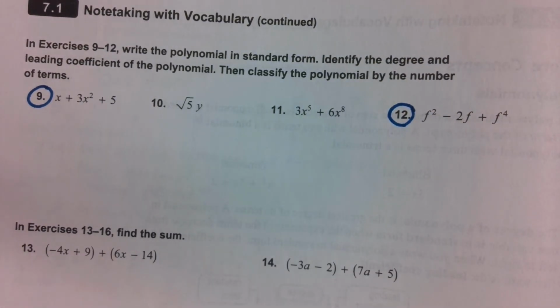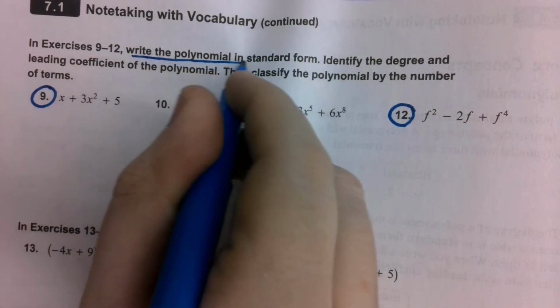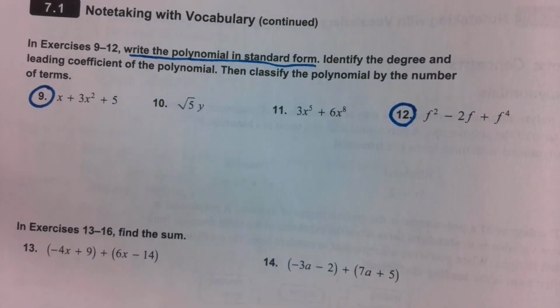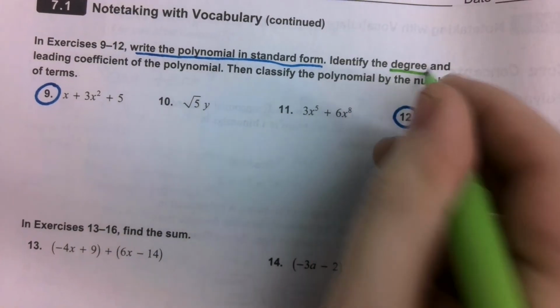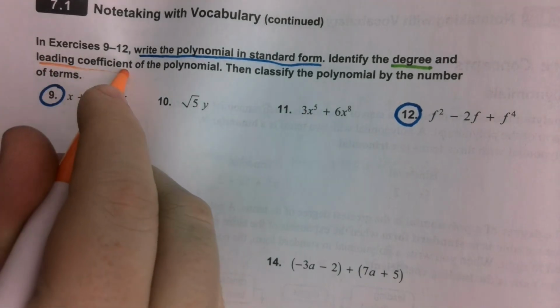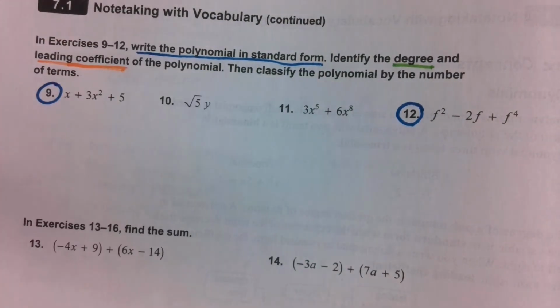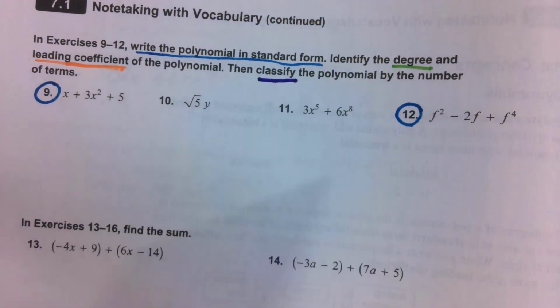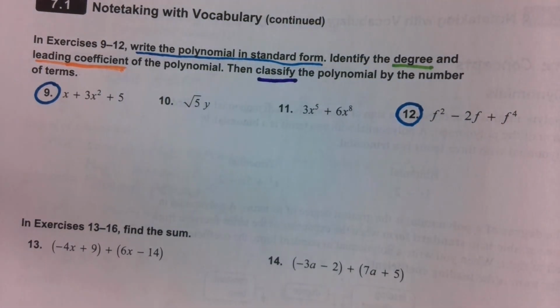I want you to write the polynomial in standard form. Then, after you write it in standard form, identify what degree the polynomial is and what the leading coefficient is. Then, classify the polynomial by the number of terms, meaning is it a monomial, a binomial, a trinomial? Classify it by the number of terms. Pause the video here, try this out for yourself, and we're going to come back in a moment to reveal the answers.